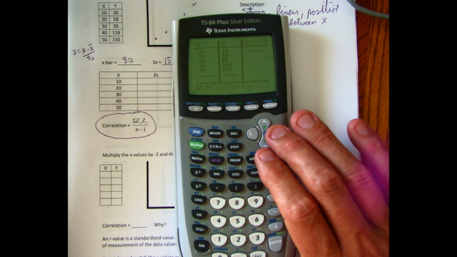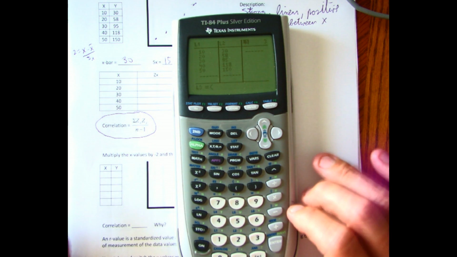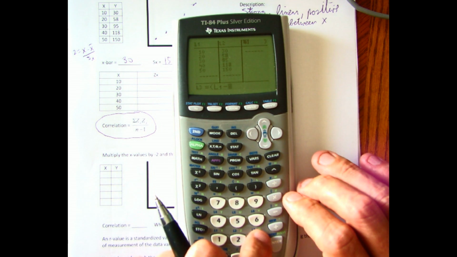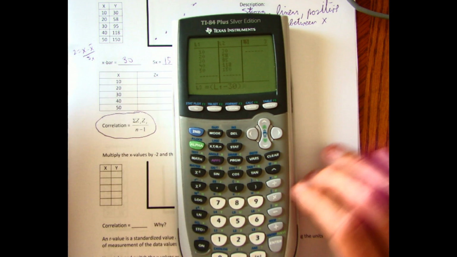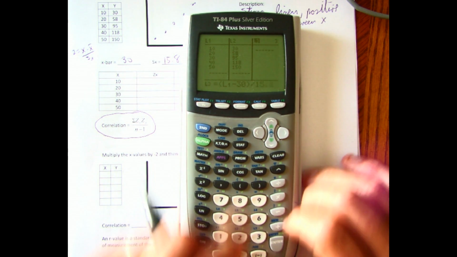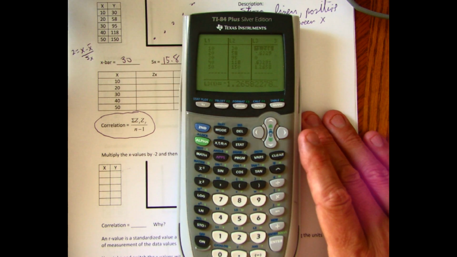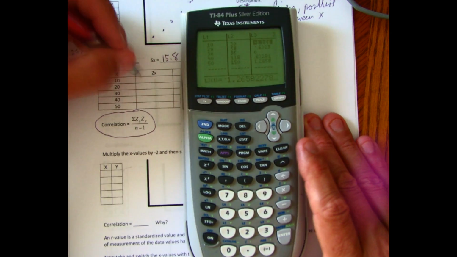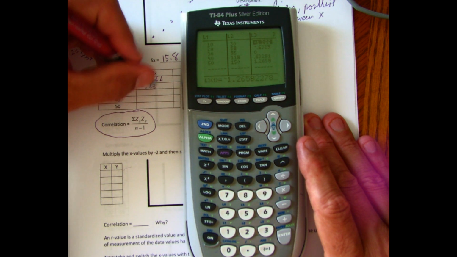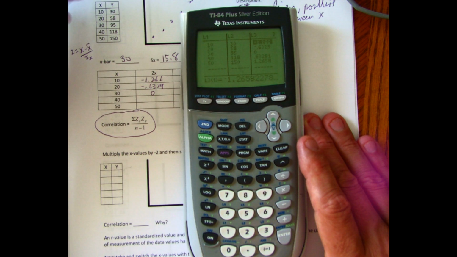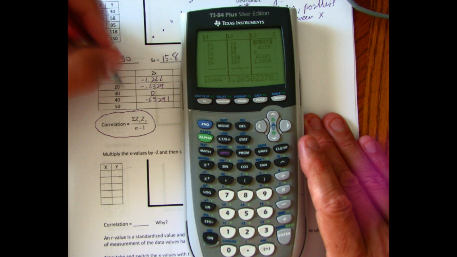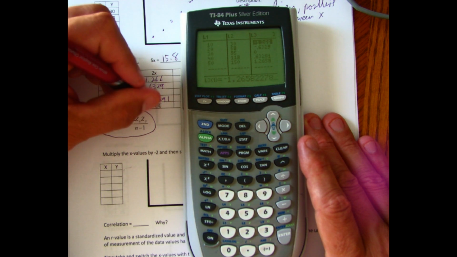So I got to take each of these values. So I'm going to go to list 3 and I'm going to put parentheses. I'm going to say take each value in list 1, subtract the mean of 30, close parentheses, that's the top of the fraction, and then divide by the standard deviation with 15.8. That's going to give me those z-scores. So that's negative 1.266, negative 0.6329, 0. Well, that's right at the mean, so right at the mean has a z-score of 0, and 1.2658.